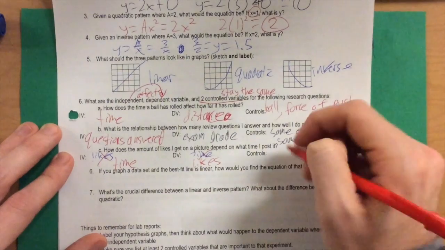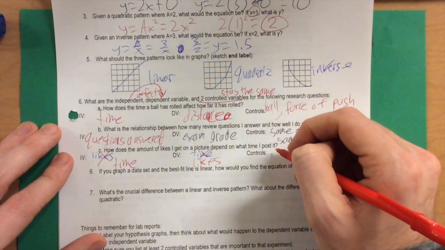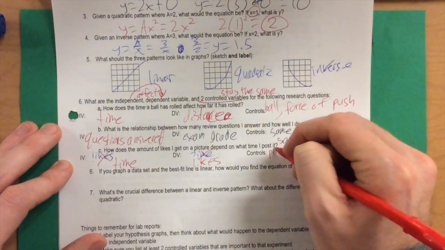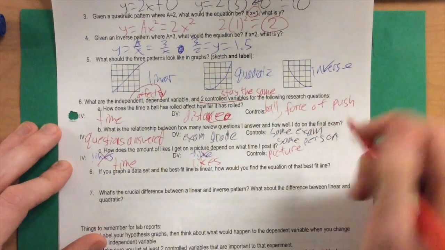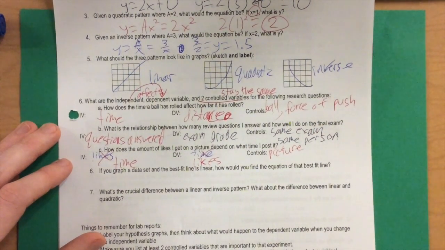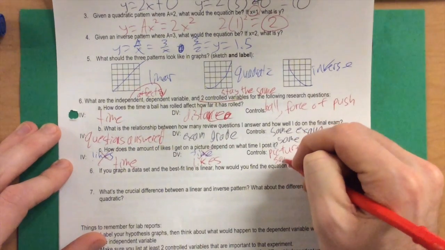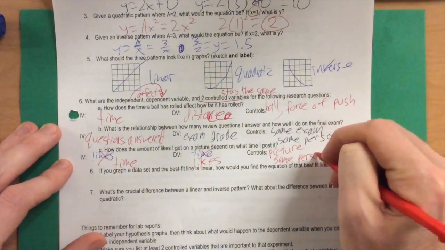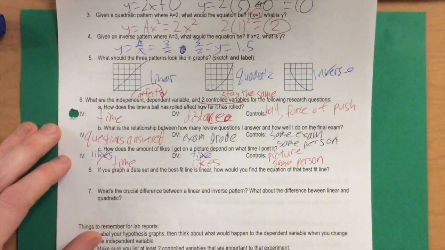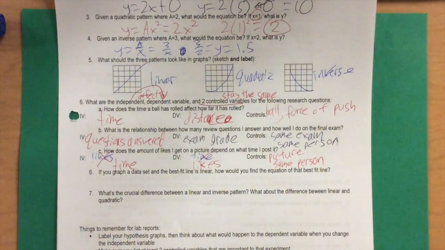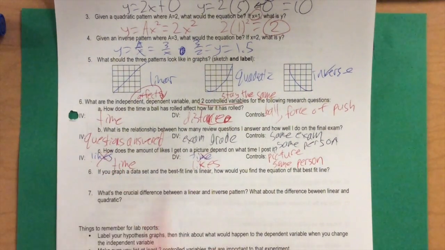And then in control variables, if we're going to actually test this, we would need to make sure it's the same picture, right? A picture of your cat does not get the same number of likes as a picture of your lunch. We would want this to be the same person, so maybe the same number of followers, or even the same person posting to their followers to see how that goes. And I've actually heard of people changing what time they post on their Instagram because it gets more likes at different times. So anyway, we have to say, how does the IV affect the DV?